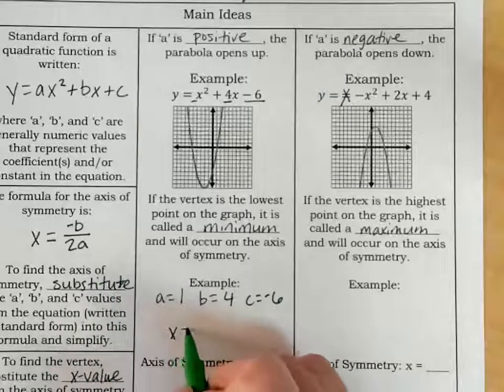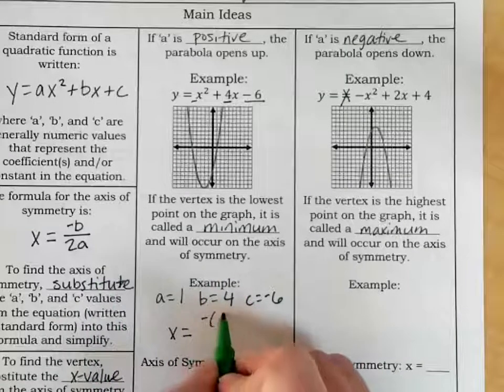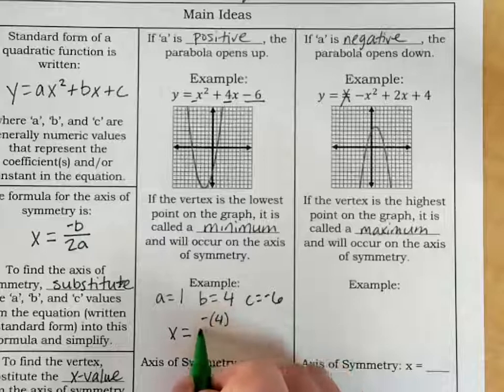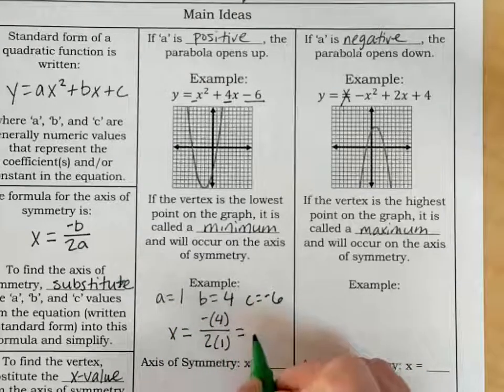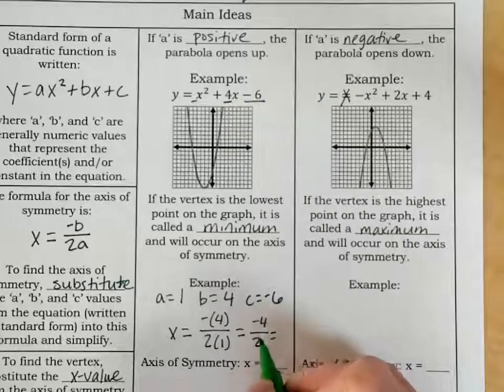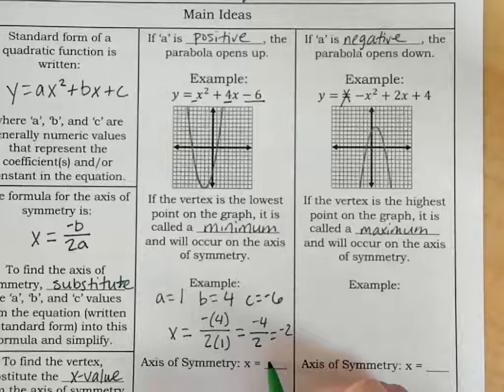Okay. So now we're going to plug that into our axis of symmetry formula. So x is going to be equal to negative b, which is 4, divided by 2 times a, which is 1. And then we would just simplify that. So we have negative 4 divided by 2, which gives us negative 2. So our axis of symmetry is at x equals negative 2.